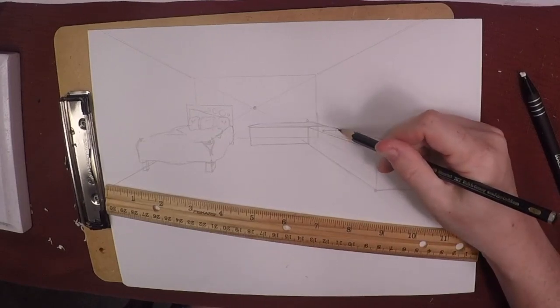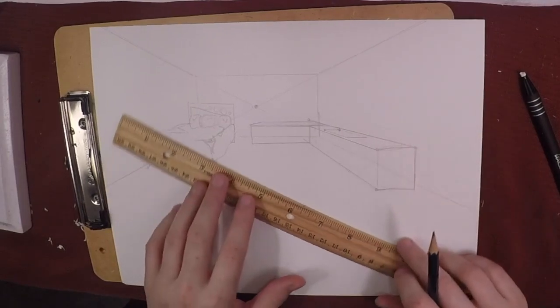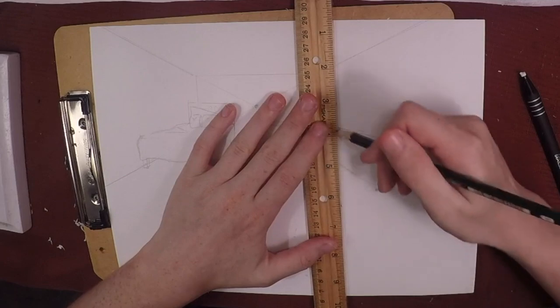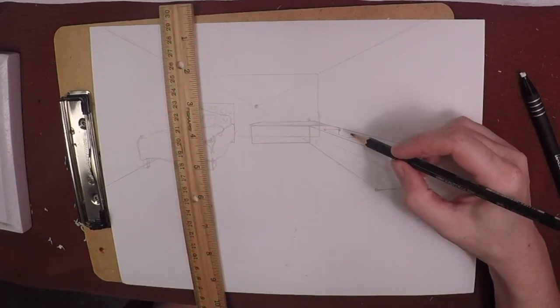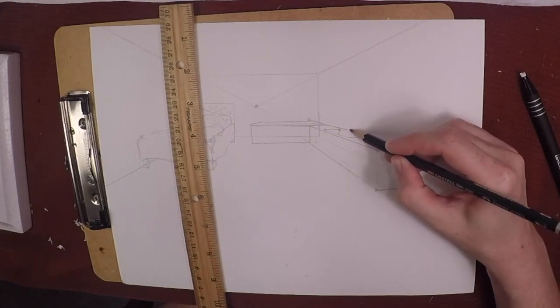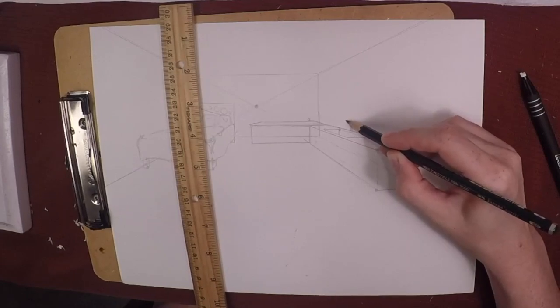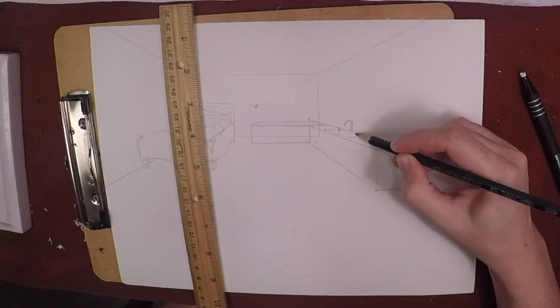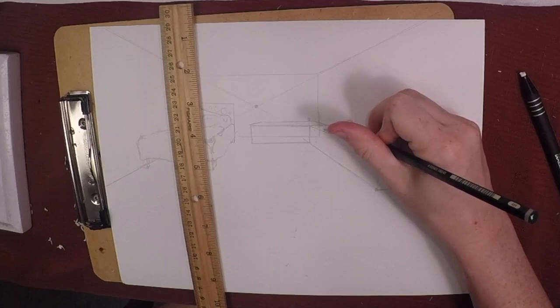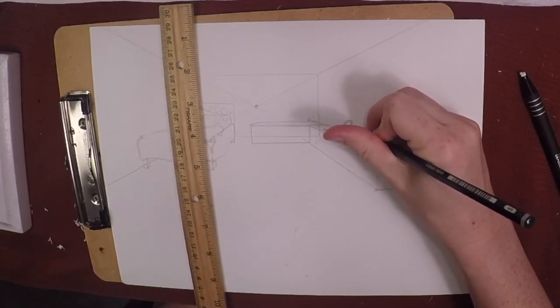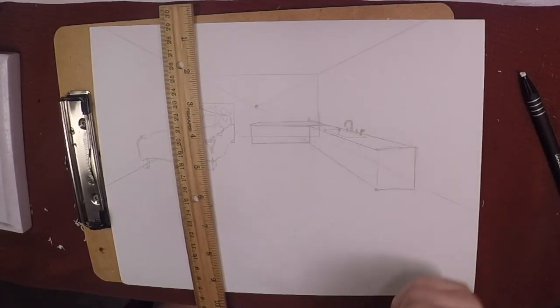To show depth, take this corner straight down, and now you have a sink. For a faucet, you can start with a thick line and hook it over, then add the hot and cold, and maybe the sprayer, if the sprayer's on the side. All right, so that's your sink.